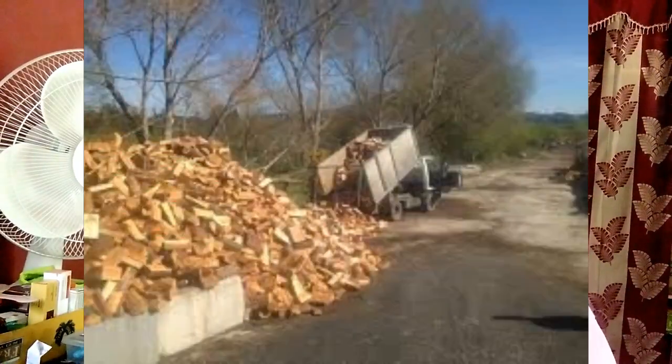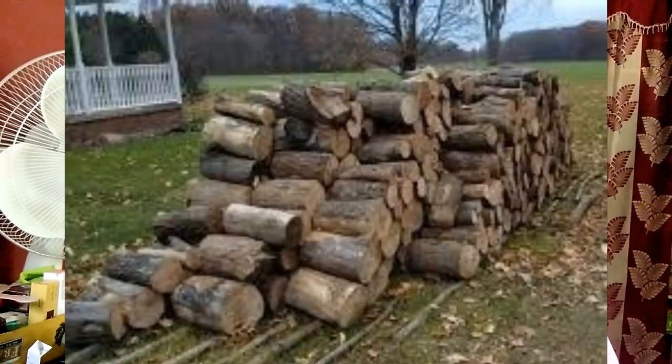And next point is what wood is used for firewood. Hardwoods such as maple, oak. Maple syrup is heavily produced in foreign countries, so maple wood is also mostly useful for firewood production, and oak, ash.